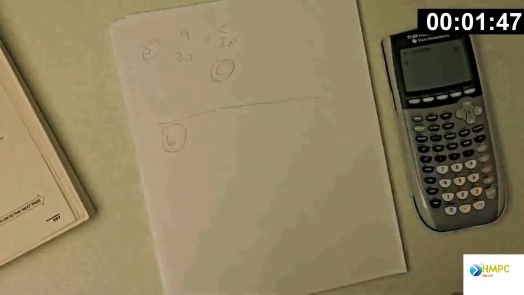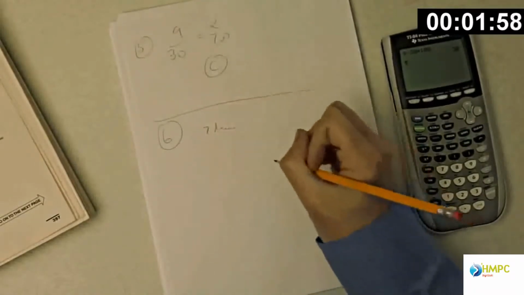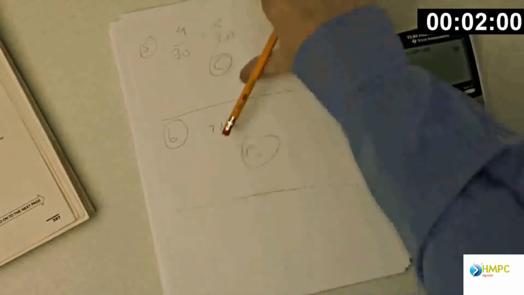Okay, number 6. In the figure above, AB equals CD. What is the value of T? Let's see. CD has length 10. So AB has length 10, 3 up, 7 down. So it will be negative 7, choice C.